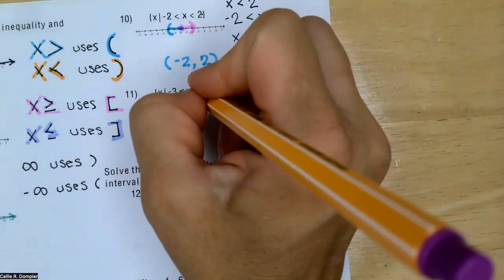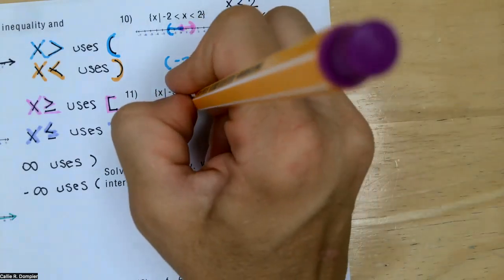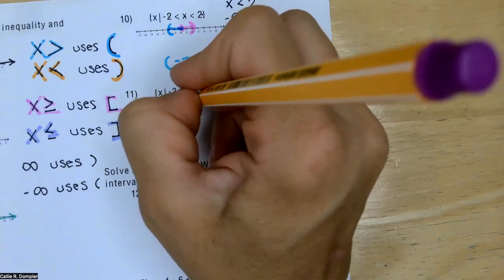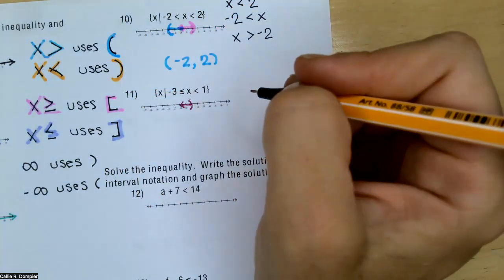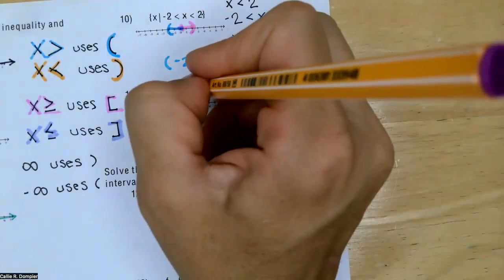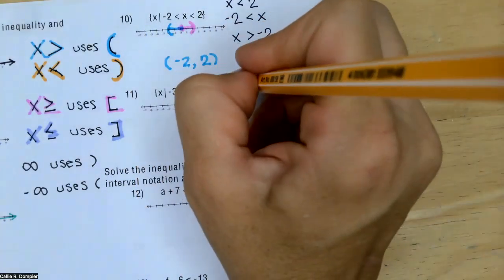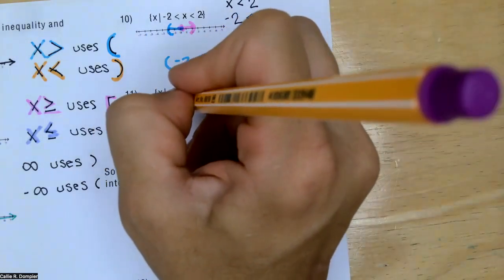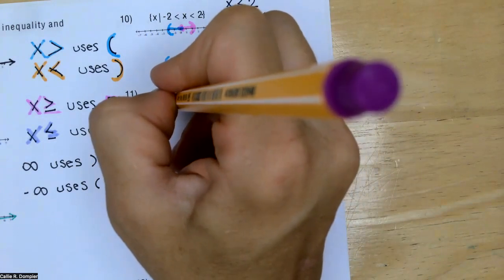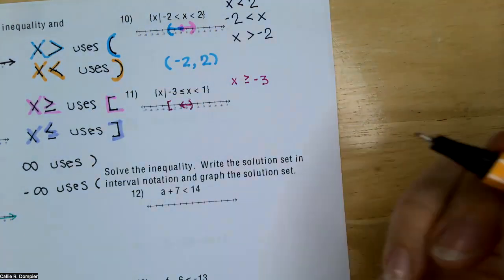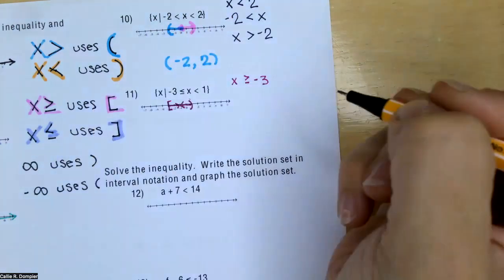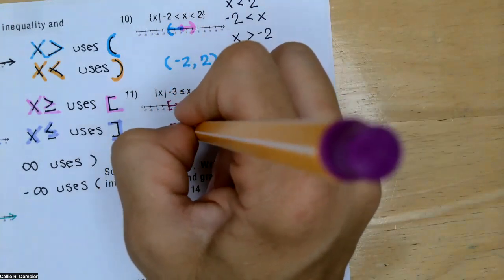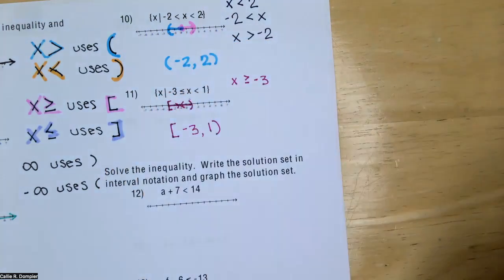Here we have x is less than 1. So here's 1, and it's going in the less than direction. There's no equal sign, so it does not include the 1. X is greater than, I'm just reading it backwards, right? X is greater than or equal to -3. Because of the equal sign, it's going to be a bracket. Good. So bracket at -3, 1, parentheses.